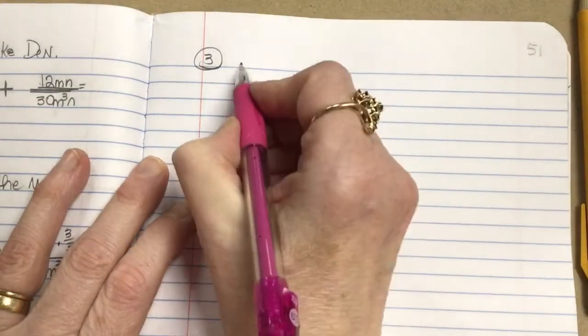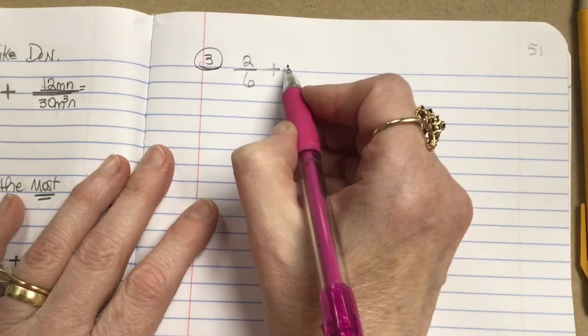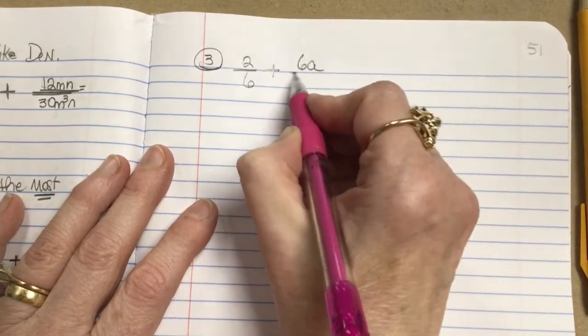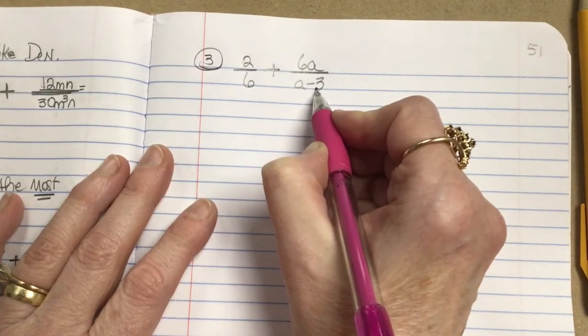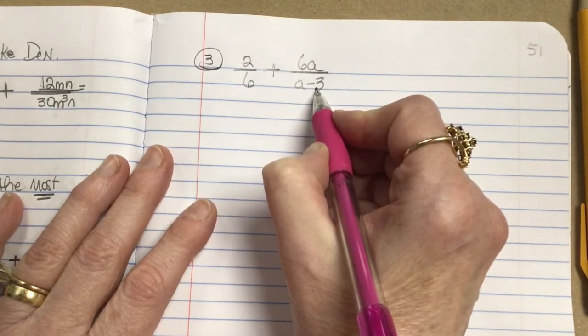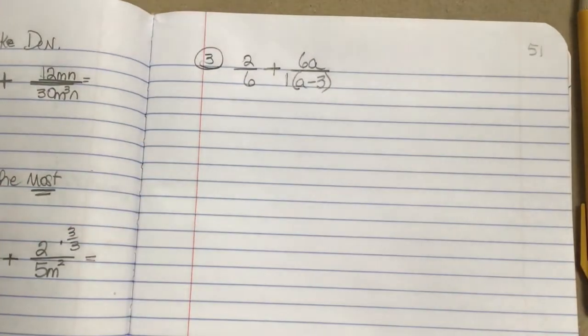Okay, 2/6 plus 6a over a minus 3. Now, again, we did this in lesson 18. We did this. A minus 3, factor it. And that's the way it factors.